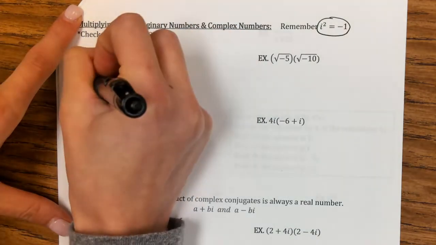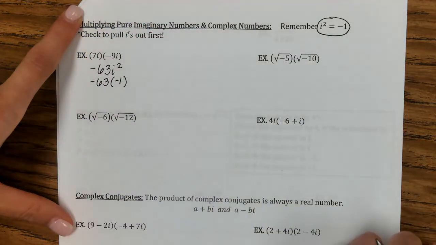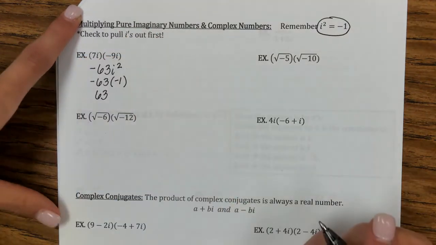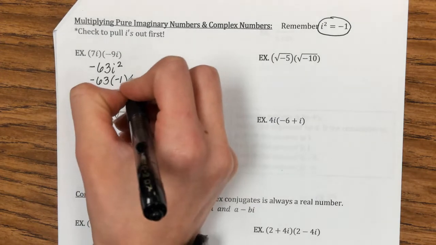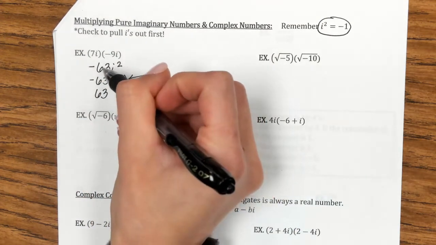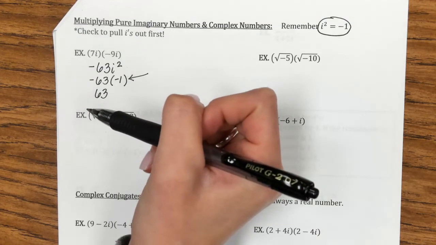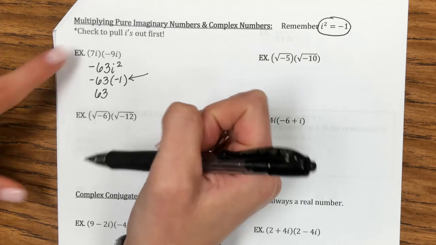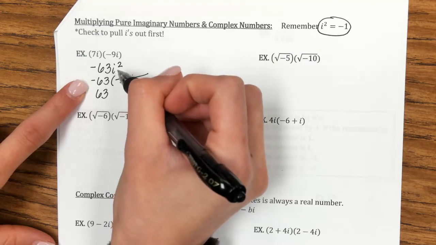So you're taking that negative 63 and multiplying it by negative 1, which just gives you 63. Now when you're working these problems, I'm hoping you can go straight from here to there. When you see that i squared, all you're going to be doing is changing the sign, because that is the same as negative 1, which only changes the sign. Okay? So you don't have to show me this, but this is why negative 63 i squared ends up being just a 63.